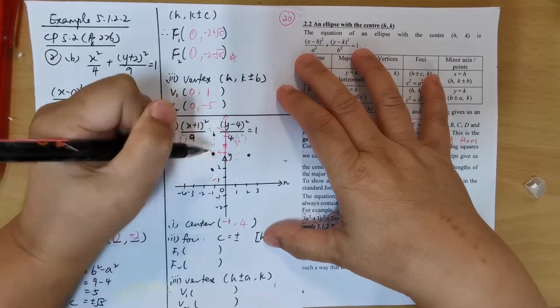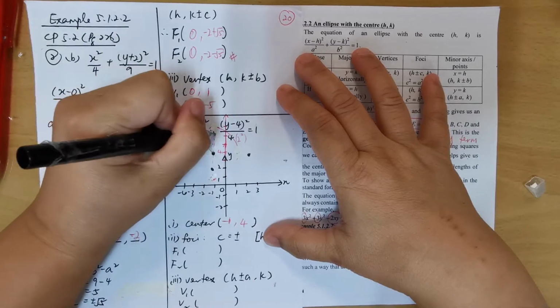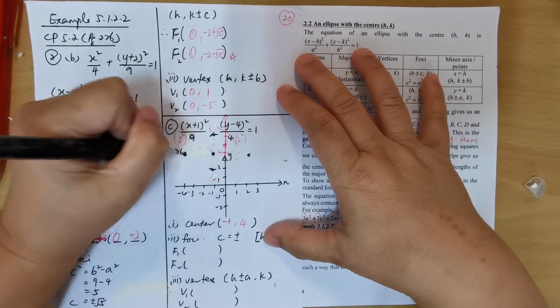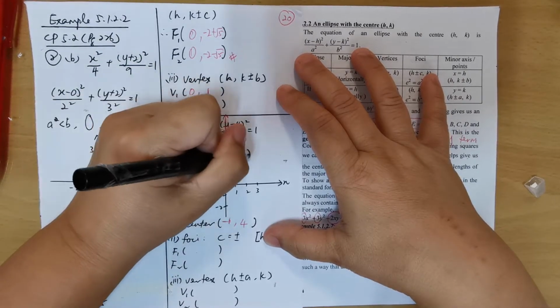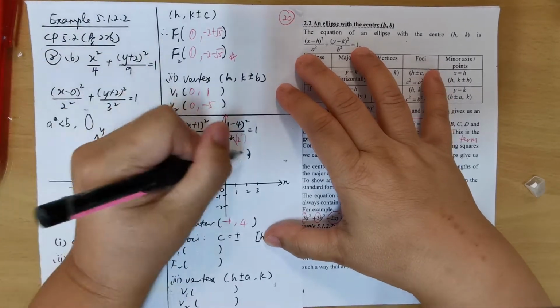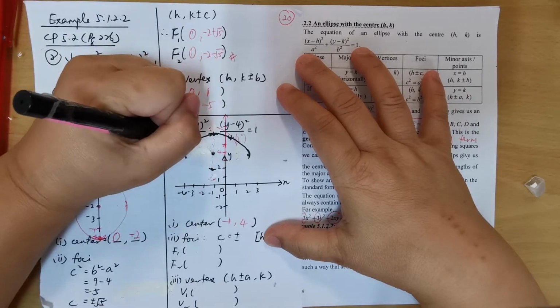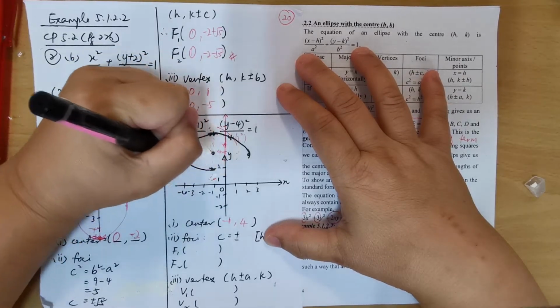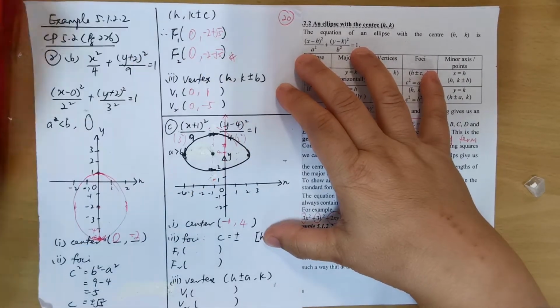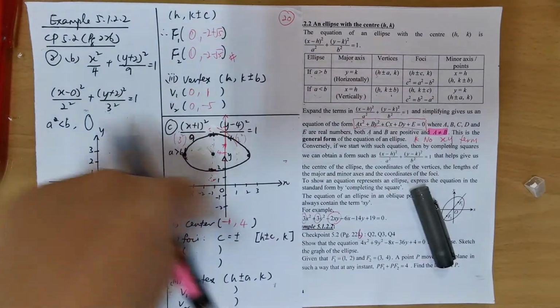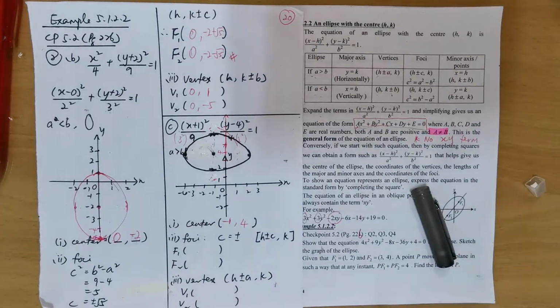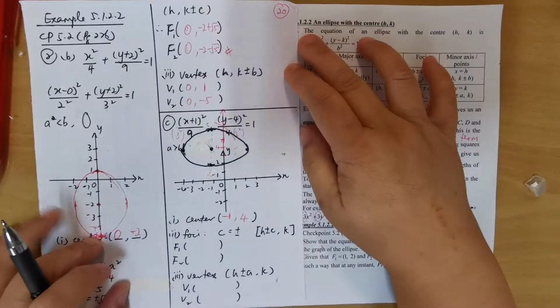Then y is 4, and B is 2, so go up 2 units and go down 2 units. 4 minus 2 is here. So these are the vertices. Now we can join them, and you get the ellipse, the horizontal-shaped ellipse.